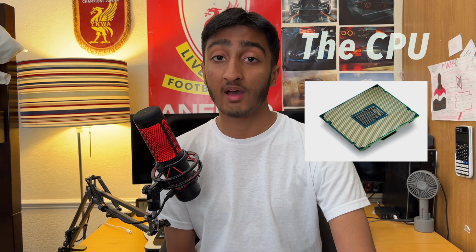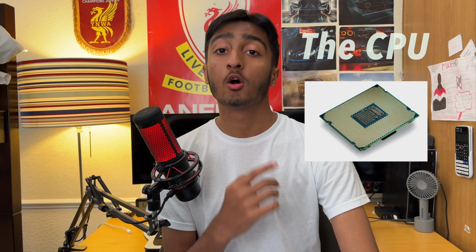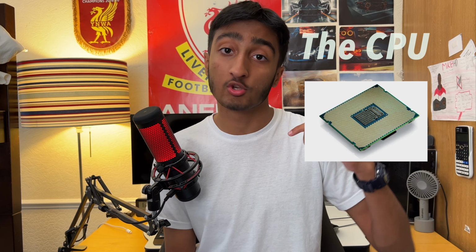Now, like I said, the way the computer can get inputs from the user is through input devices. That's how the computer gets the signals. These can be a mouse, keyboard, or microphone like I'm using right now. These are all sending signals to the computer and the computer then processes these input signals. These inputs are processed by the CPU, and the CPU is something we'll be covering in a separate video, so make sure you're subscribed so you don't miss out on that.